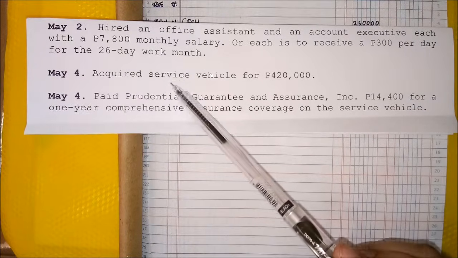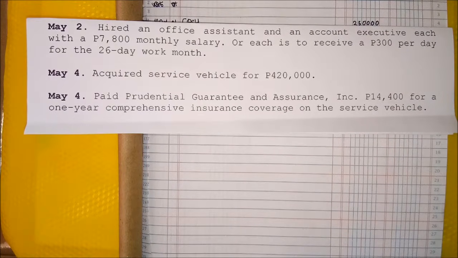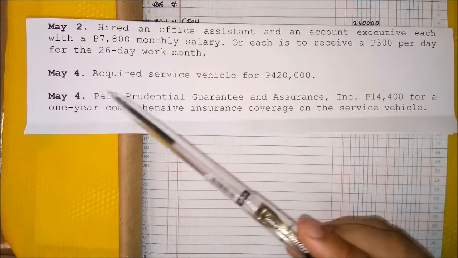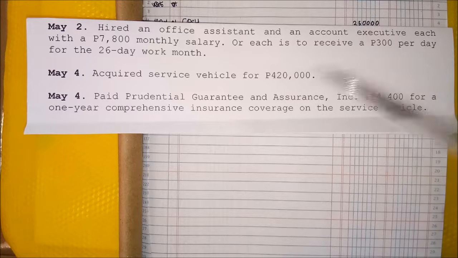May 4, acquired service vehicle for 420,000 pesos. So, si business entity ay bumili ng service vehicle.